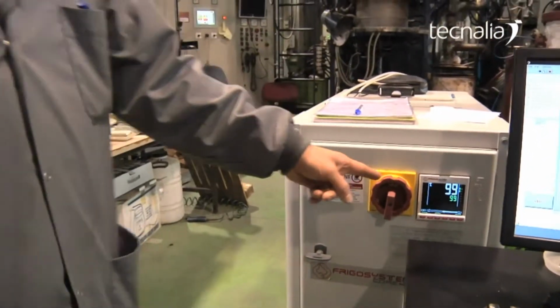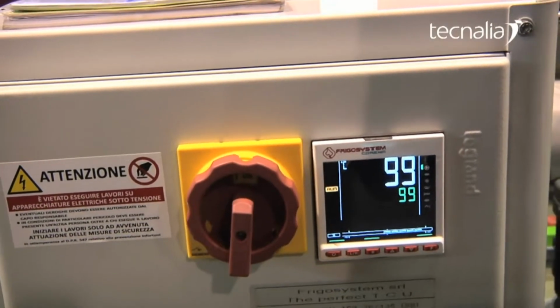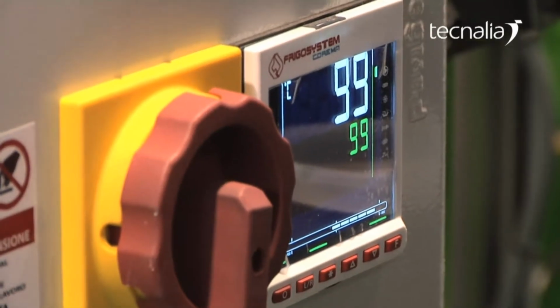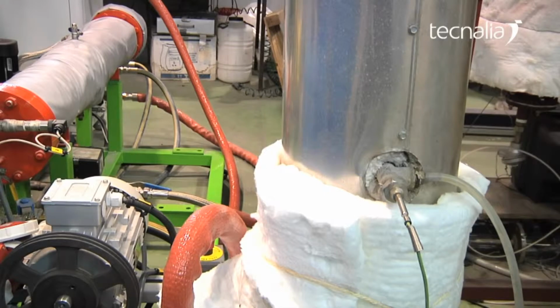You can see that we have the set point at 99 degrees C. So this is the temperature in which the hot water is exiting the air temperature and goes through this pipe to the heat exchanger again.